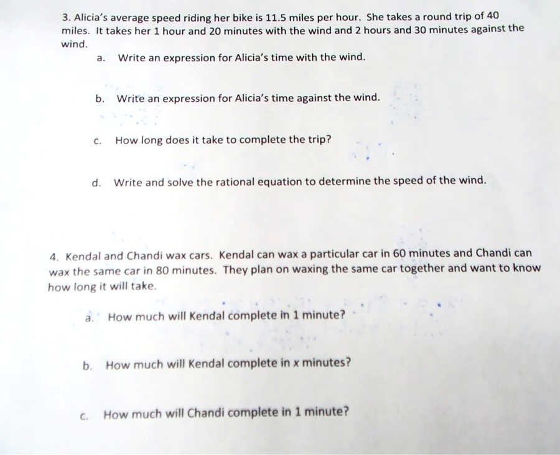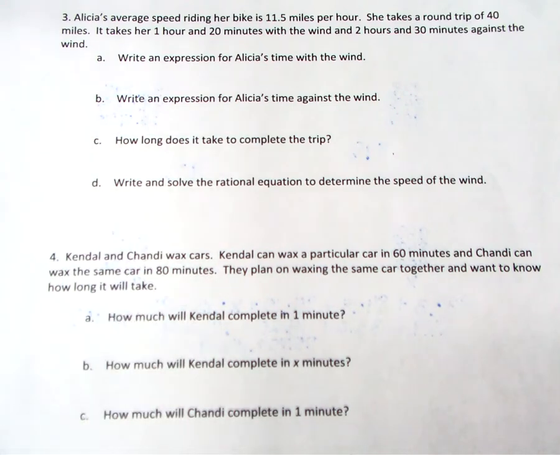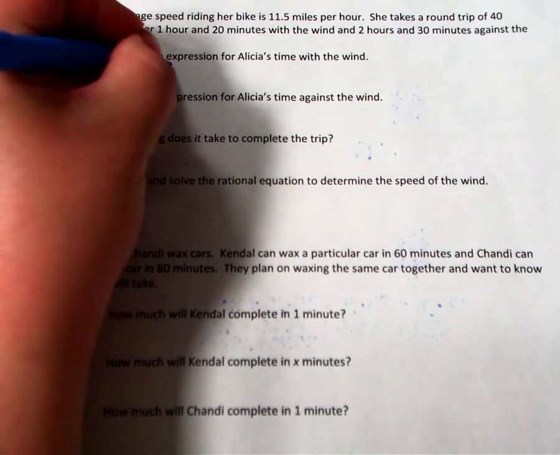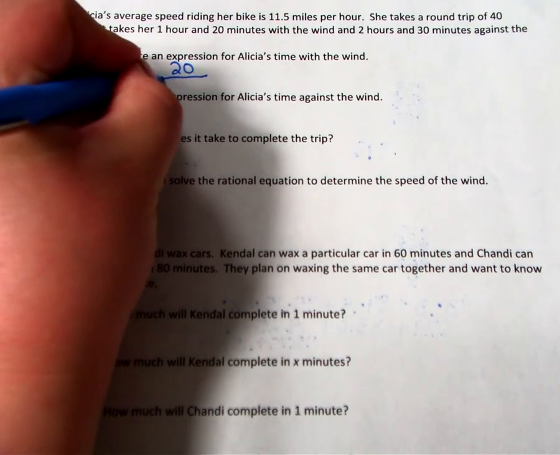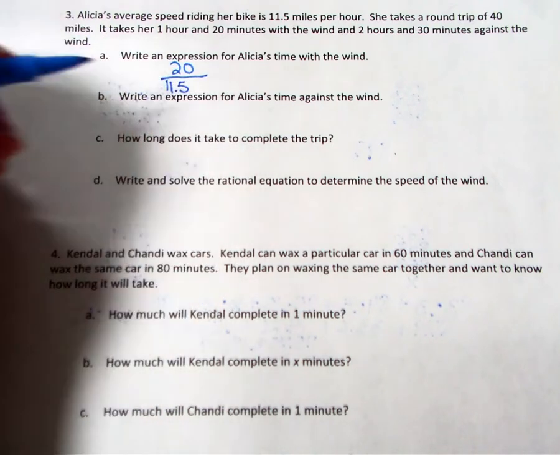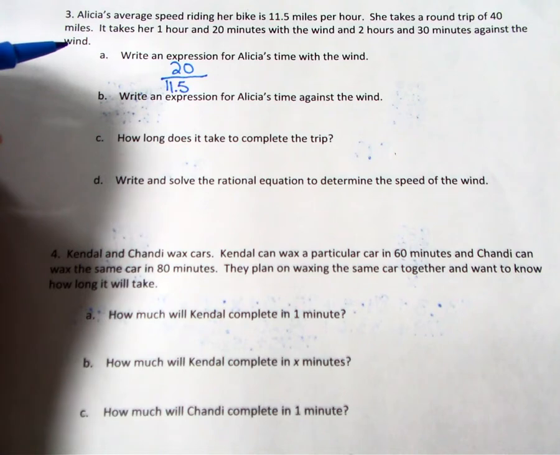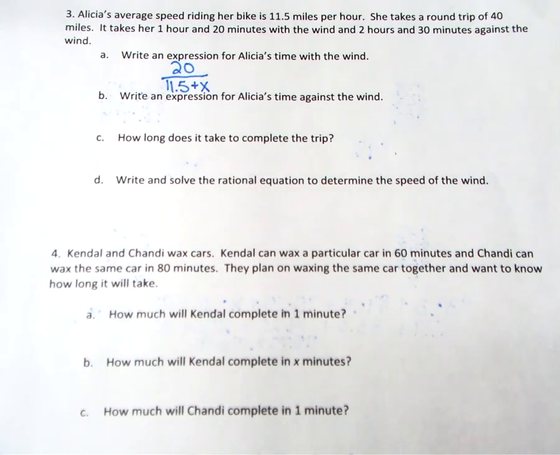So we're going to say that x is the speed of the wind. And if she takes a round trip of 40 miles, that means that only half of that is going to be with the wind because the other half would be against the wind. So the whole 20 miles is the distance divided by her speed. Now, without any kind of wind, she travels 11.5 miles per hour. And with the wind means that the wind is adding to her speed. So there's our expression for Alicia's time with the wind.